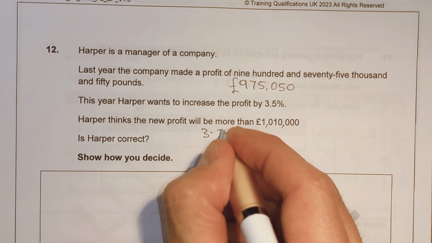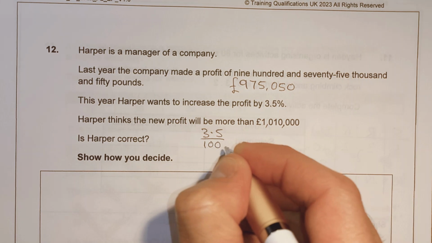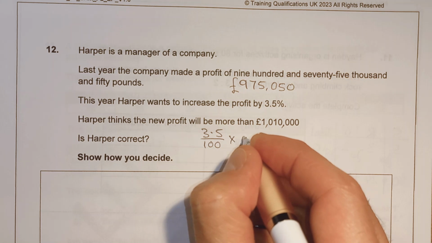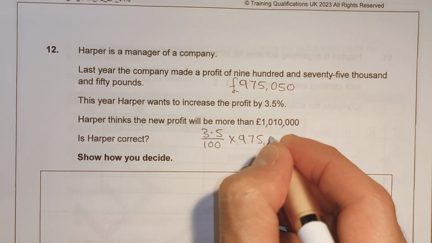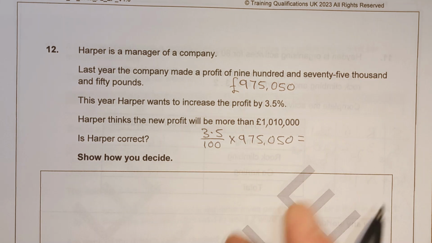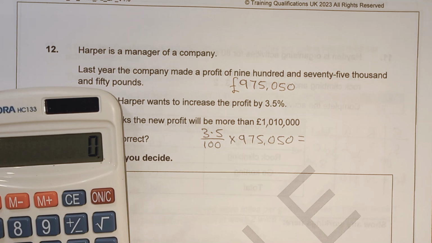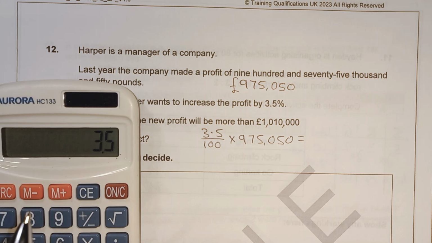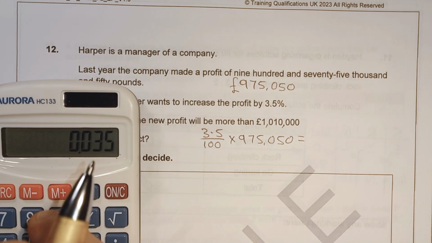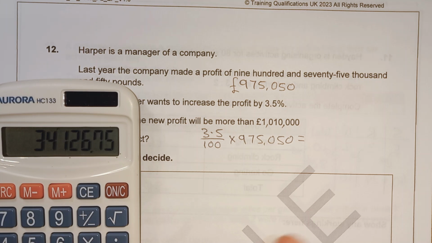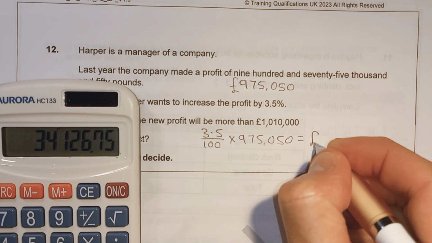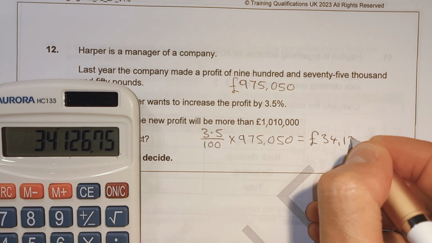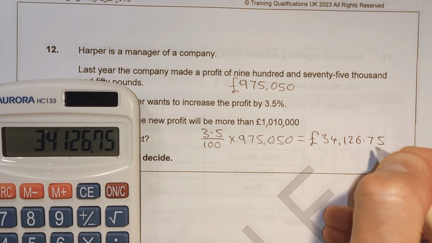Harper wants to increase it by 3.5%. So we want 3.5 out of 100 to get the percent, multiplied by 975,050. And we're going to get £34,126.75.